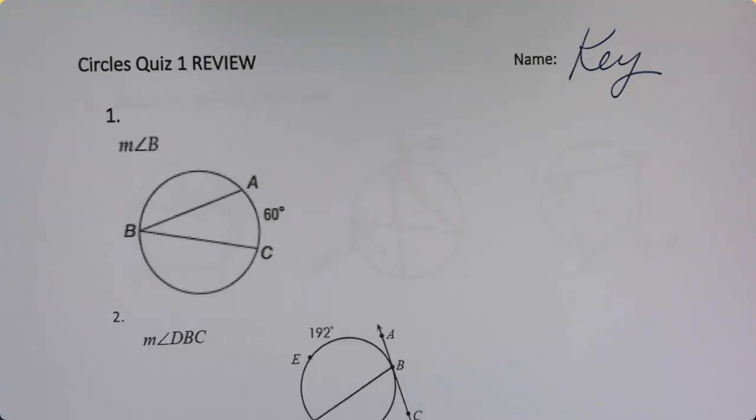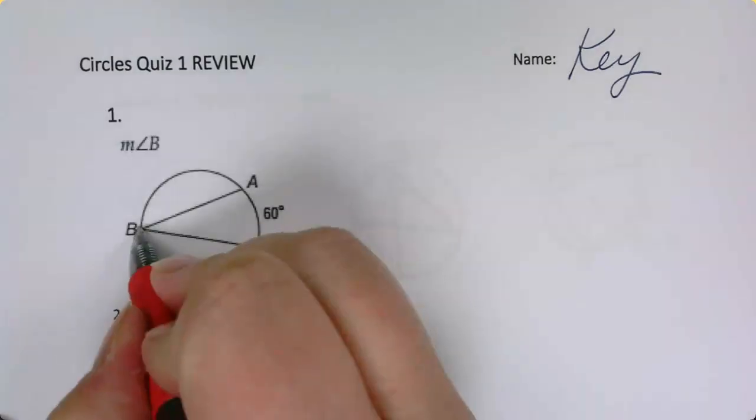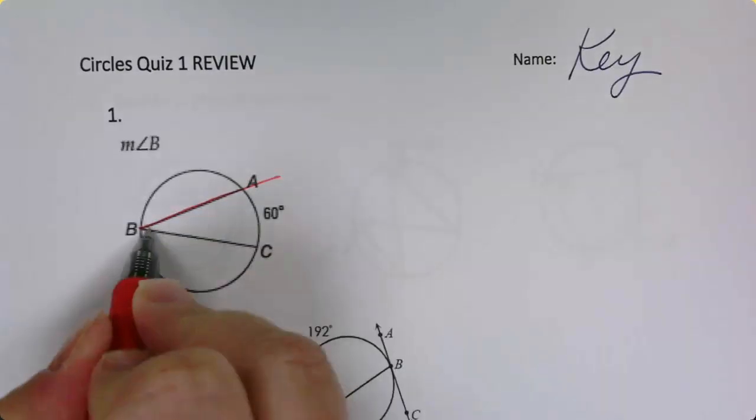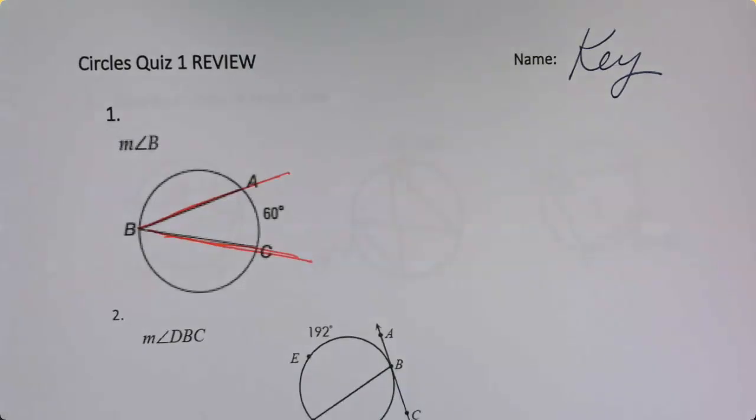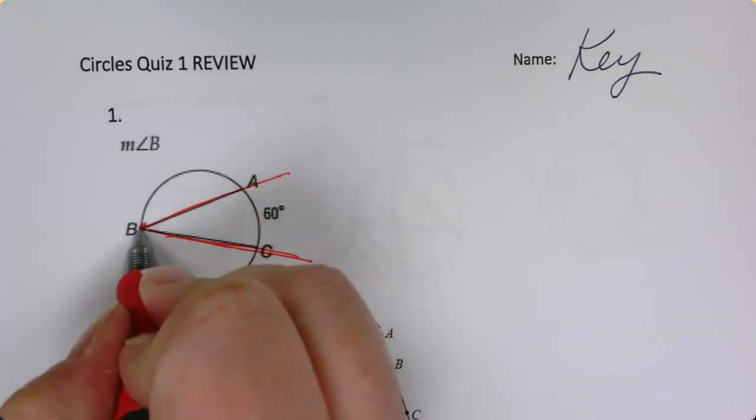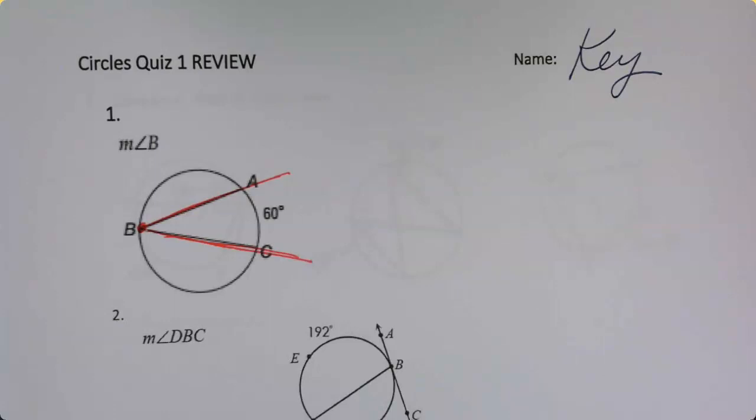On number 1, it's asking me the measure of angle B. So that's this angle here. And I like to extend the sides past the edge of the circle. Okay, so the vertex of angle B is on the circle.